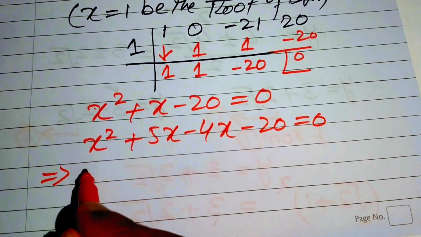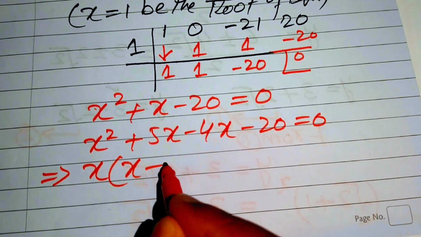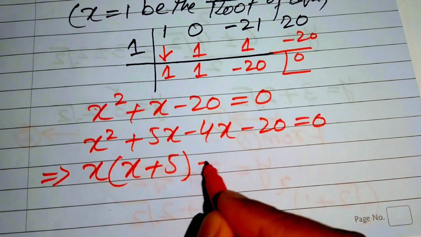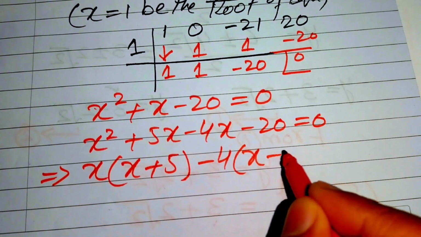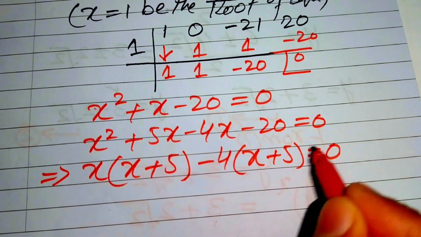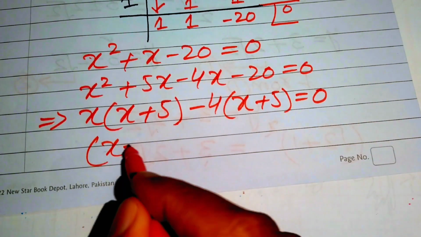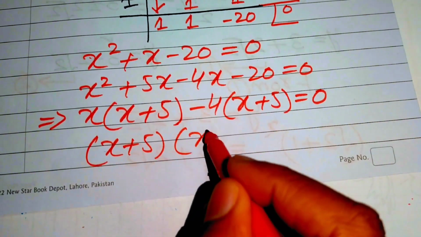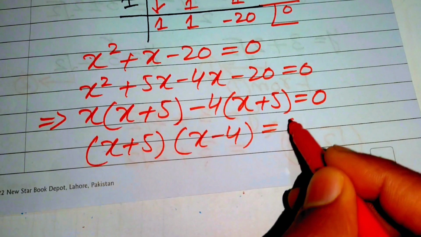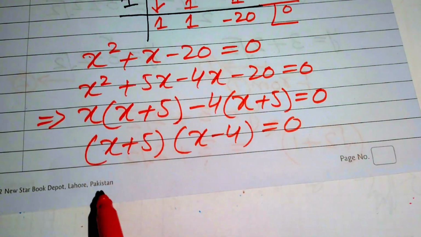So this implies that we take common x and you get x(x + 5), and here we take common −4 and we get −4(x + 5). And in both of the terms we take common x + 5 and we get (x + 5)(x − 4) equals 0.